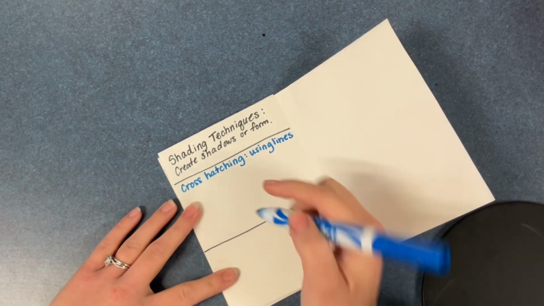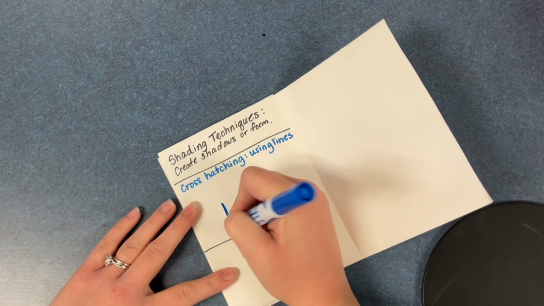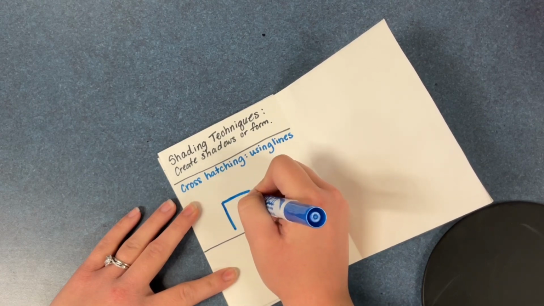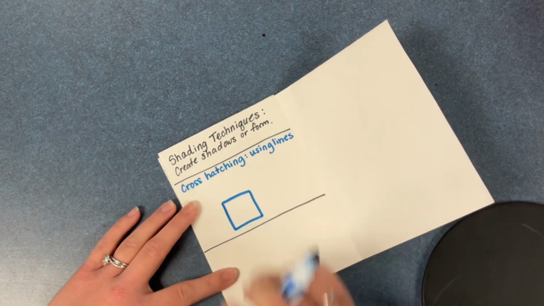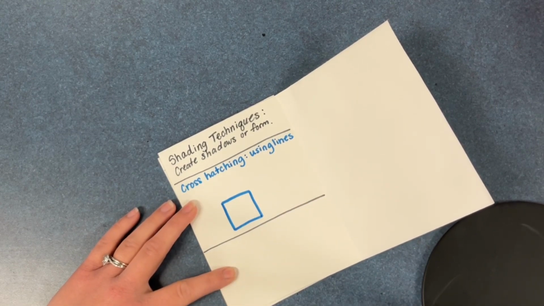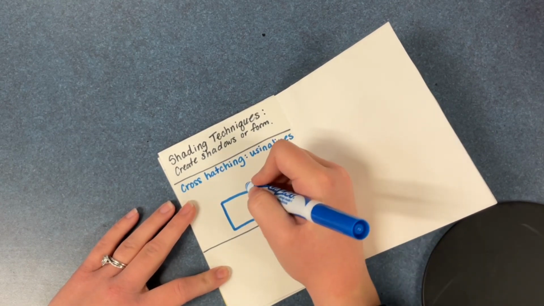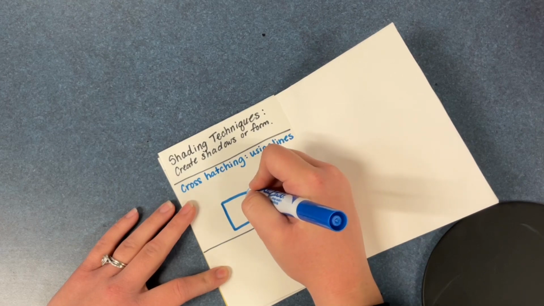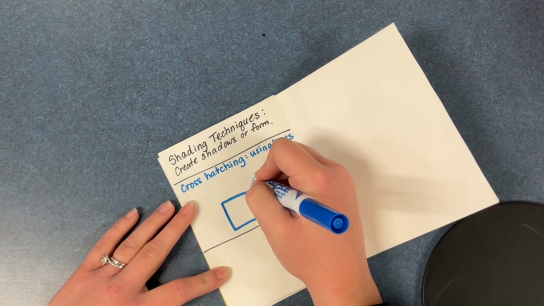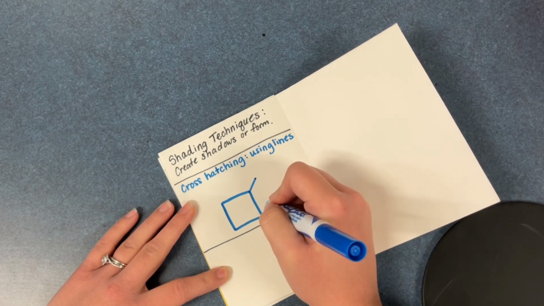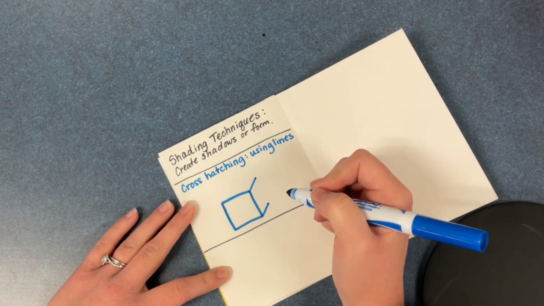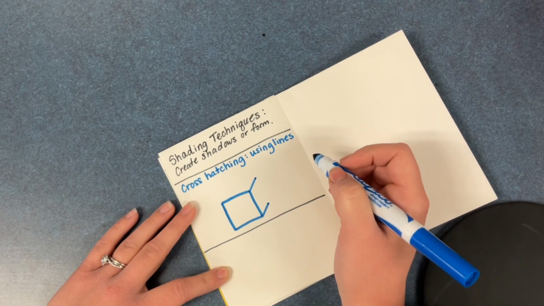For this example, we are going to draw a cube. A cube is the three-dimensional form of a square. A square is two-dimensional. After drawing a square, we're going to draw a diagonal line off of three of the corners. Follow me step by step.